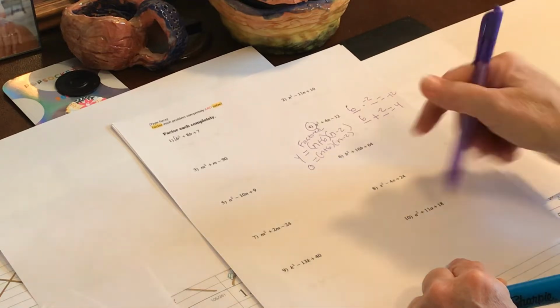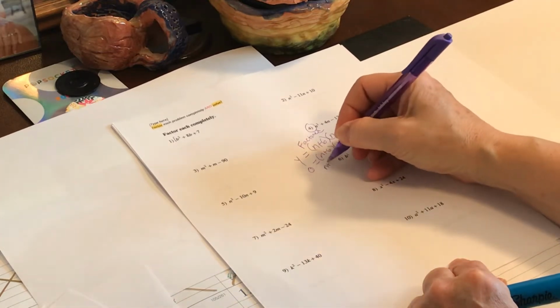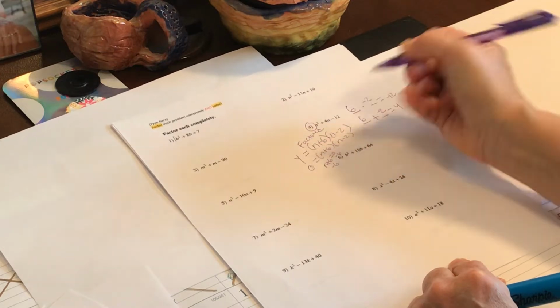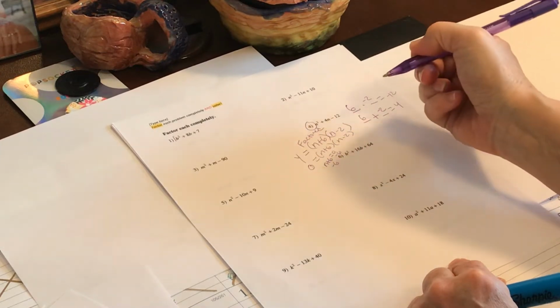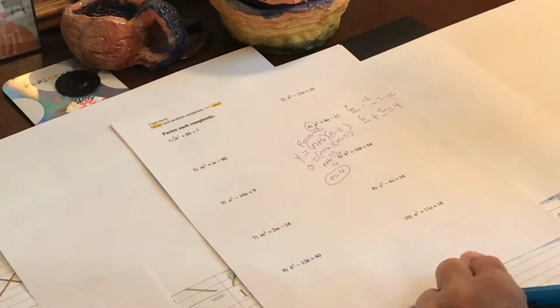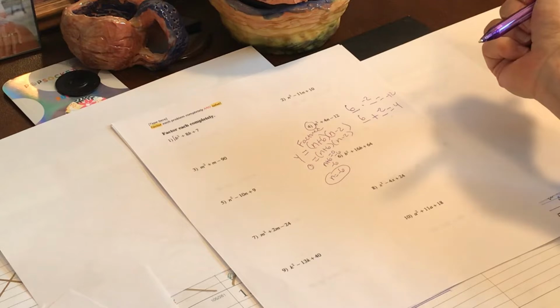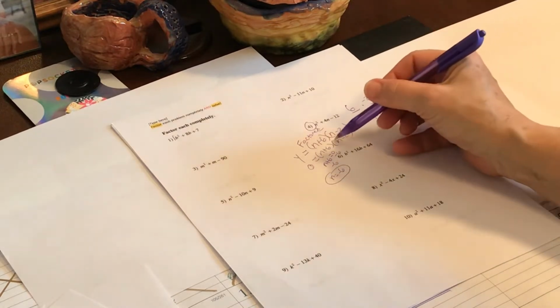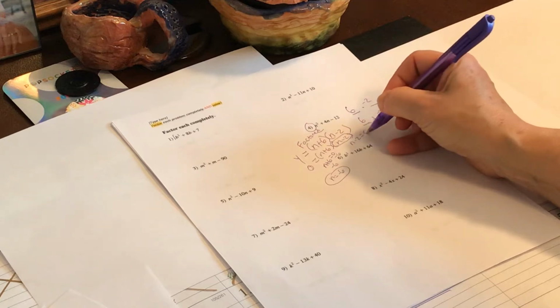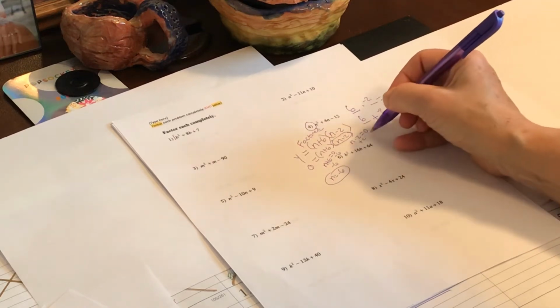You can write that as a separate problem. n plus 6 equals 0. Subtract your 6 from both sides, and n would equal negative 6. I'm trying to write large so that you can see it. You have to see the other factor as well. n minus 2 equals 0. So add the 2.